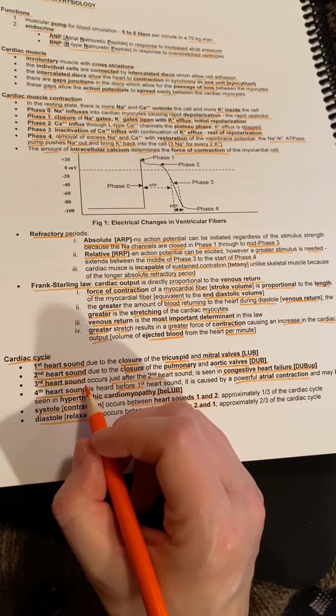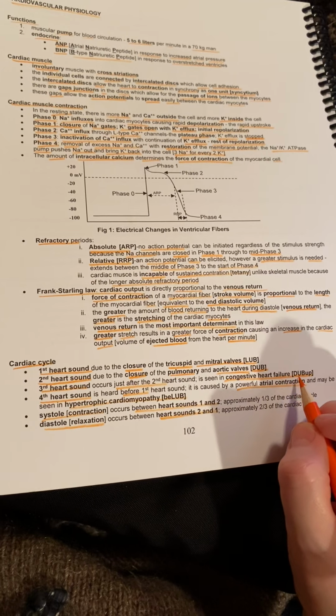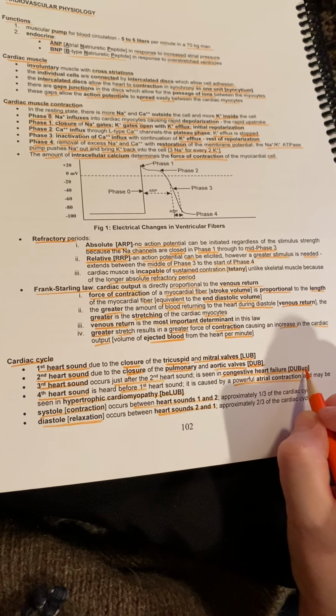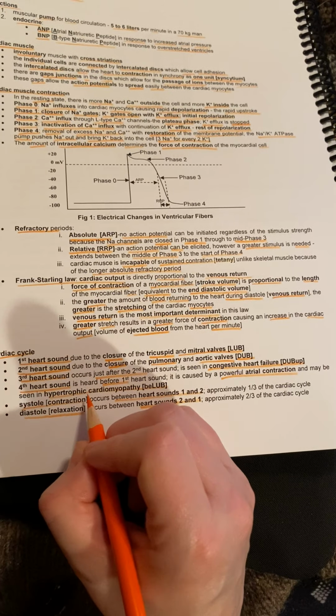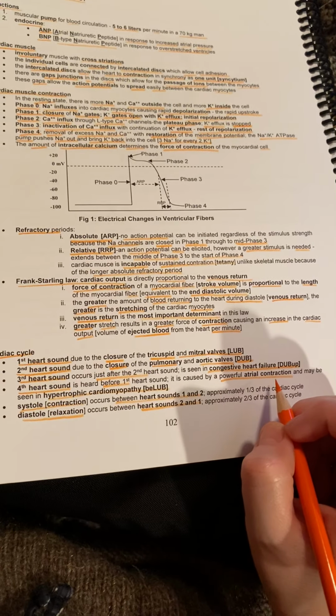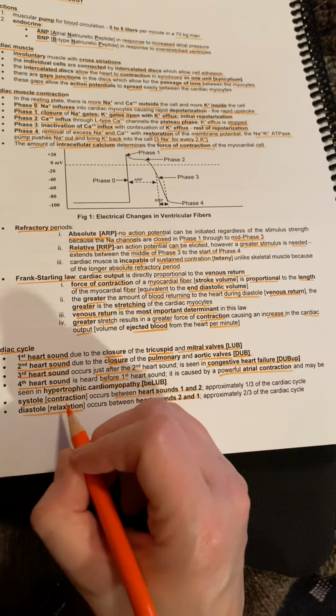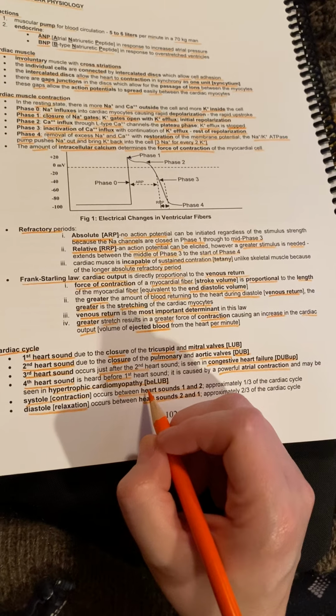Third heart sound, just after the second heart sound, is seen in congestive heart failure. Dub up. Fourth heart sound is heard before the first heart sound. It's caused by a powerful atrial contraction and may be seen in hypertrophic cardiomyopathy. Below.